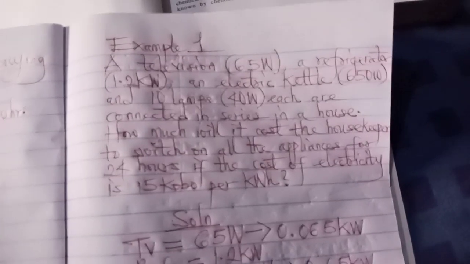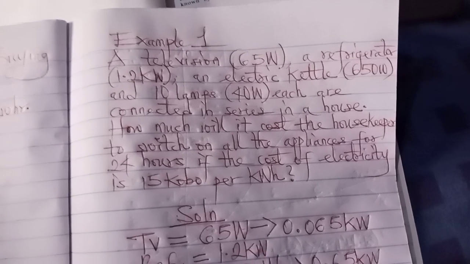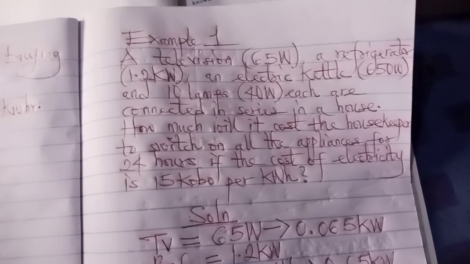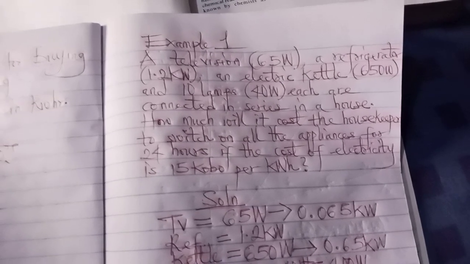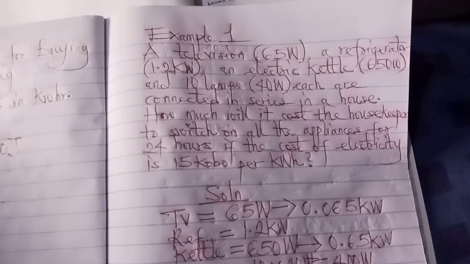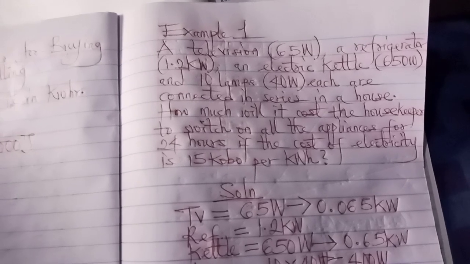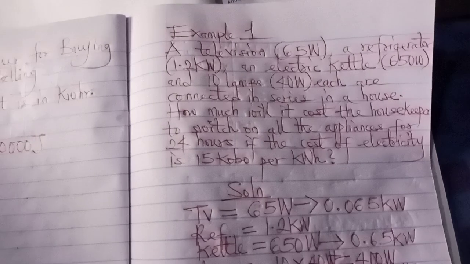So let's take an example. Sample one: we have a television of 65 watts, a refrigerator of 1.2 kilowatts, an electrical kettle of 650 watts, and 10 lamps of 40 watts each, connected in series in a house. How much will it cost the housekeeper to switch on all the appliances for 24 hours if the cost of electricity is 15 kobo per kilowatt hour?